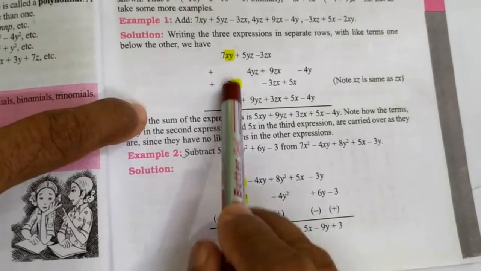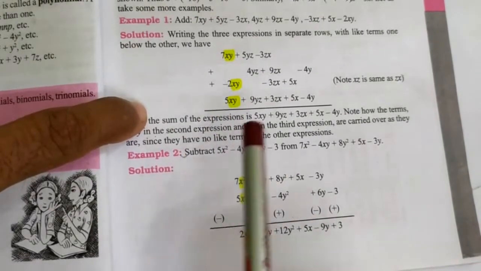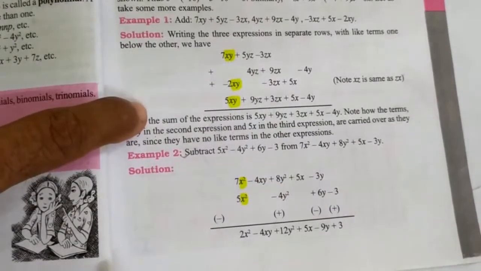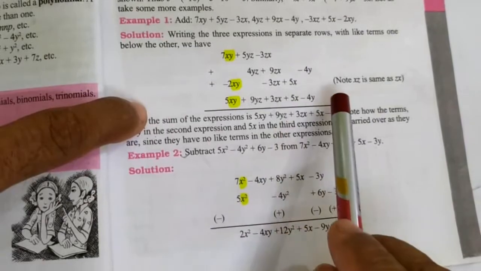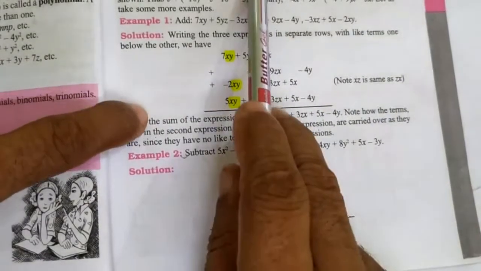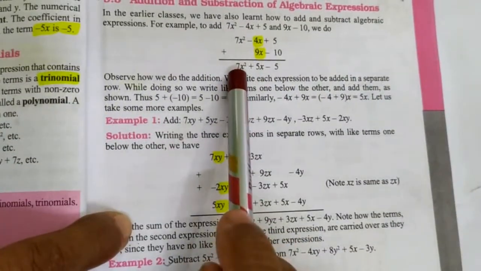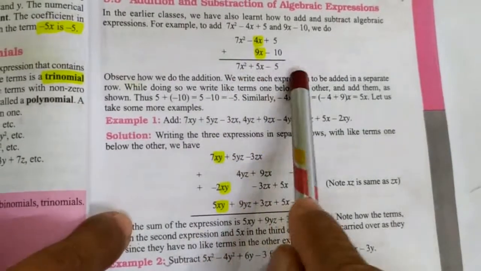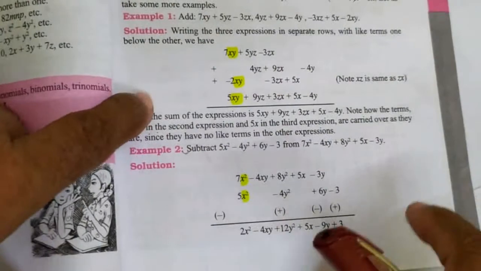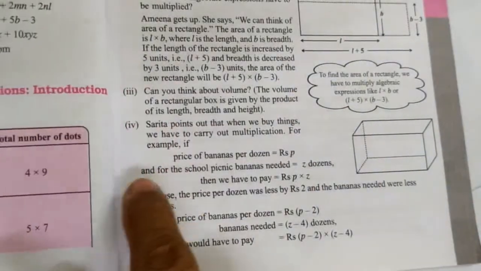So all the like terms will be added and subtracted. If there is any other unlike term, you will write it down separately, like we have written it here. Okay, so that forms an expression. That is the answer. So addition and subtraction.